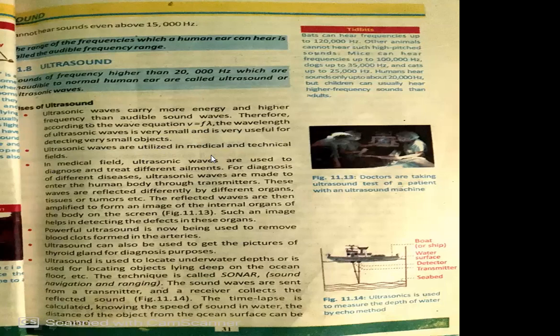That's why they are used for detecting very small objects. Okay, I will discuss one by one. Ultrasonic waves carry more energy and higher frequency. Already told you, they have the higher frequencies, meaning the wavelength is small, their lambda is small, but the frequency will be more. Due to the characteristic of the higher frequency, they are used for detecting small objects.